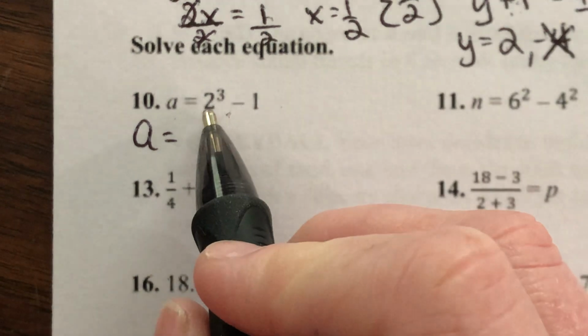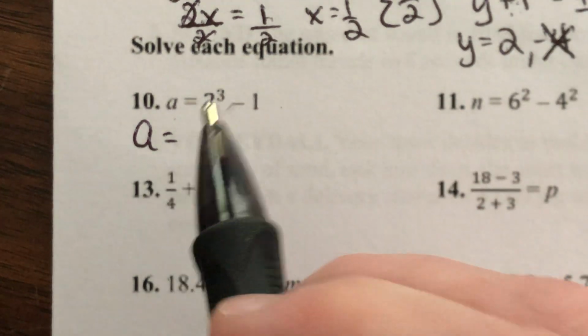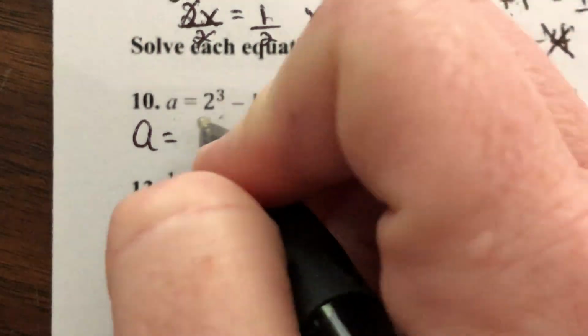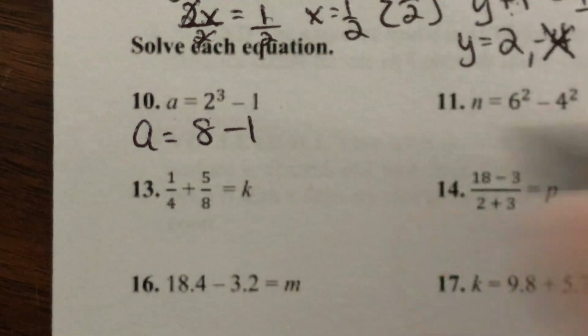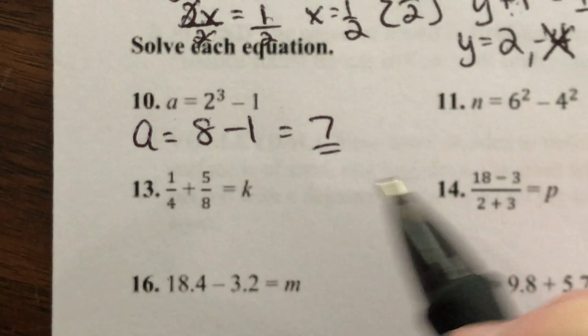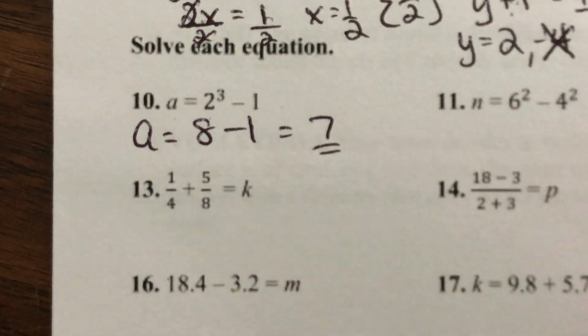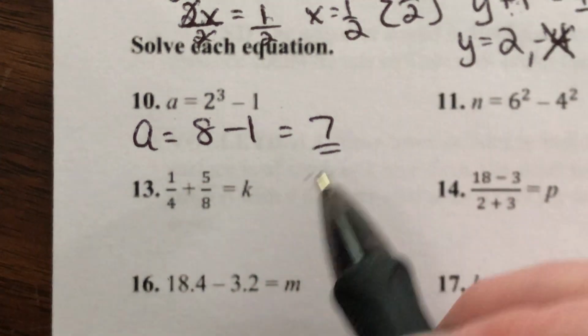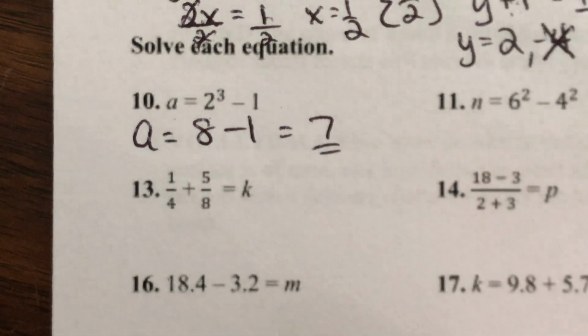Order of operations, I do exponents first. 2 to the third means you're multiplying 2 3 times. So 2 times 2 times 2. So that is 8, and 8 minus 1 is 7. And there is no solution set or replacement set here, so I can just pick my answer from all the numbers. So my answer here is 7, and I could either write a equals 7 or just leave it to show the answer 7.